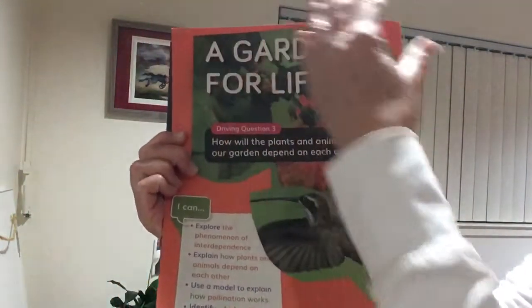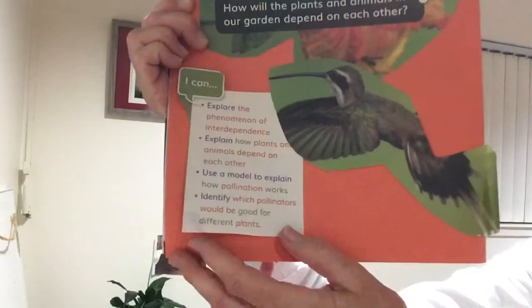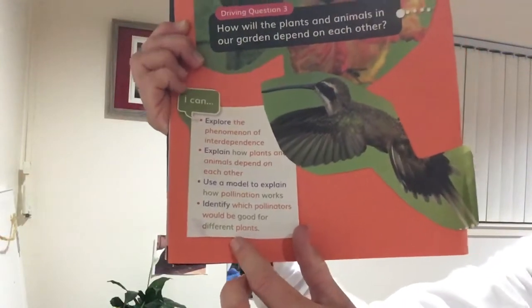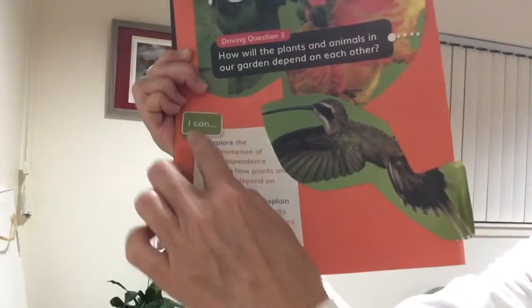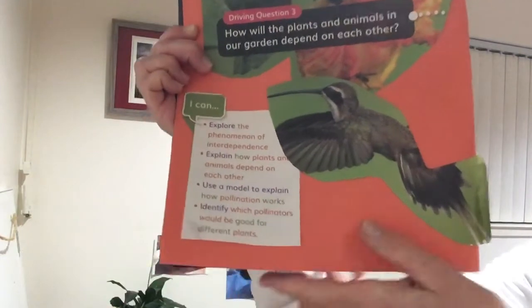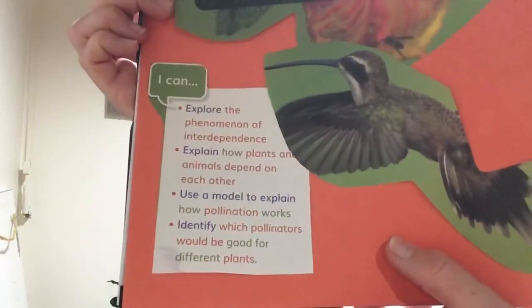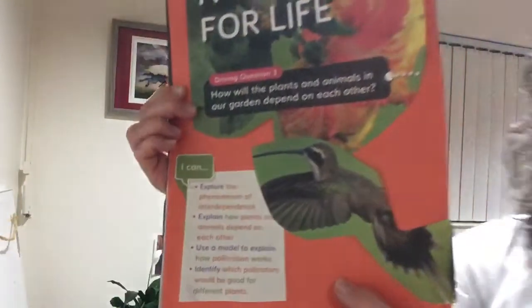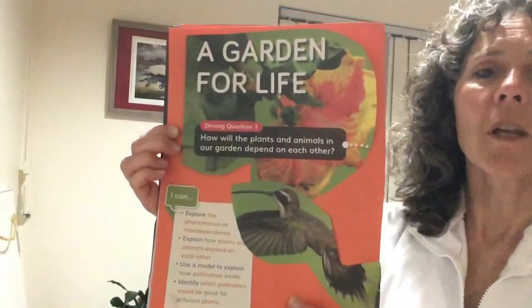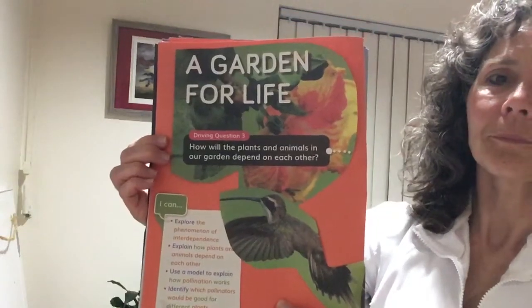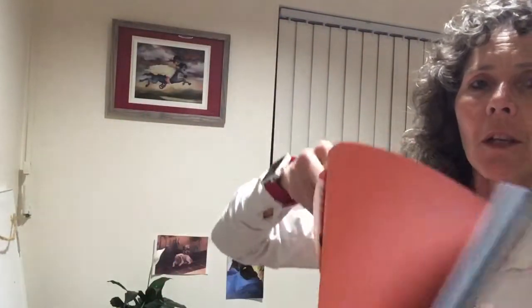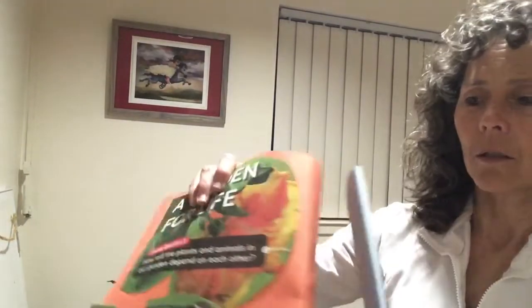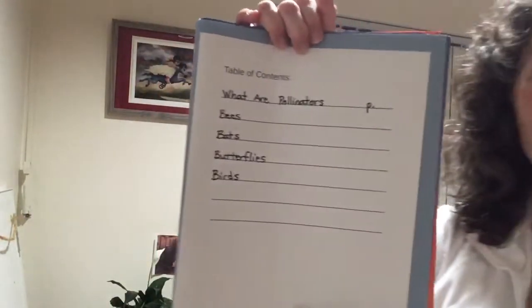So you're going to cut out the driving question, and then on the page opposite that, in your Twig booklet, it's going to show you all of the things that we have learned about pollinators. So please cut out those 2 things and put them in the front inside cover. Next, it's going to look so far like this. You have your cover, the inside cover, and then you have your table of contents.